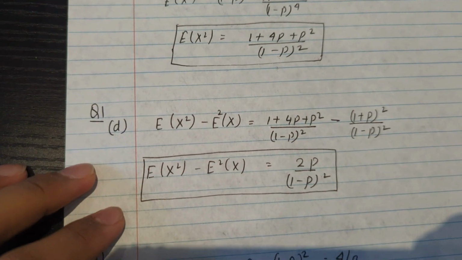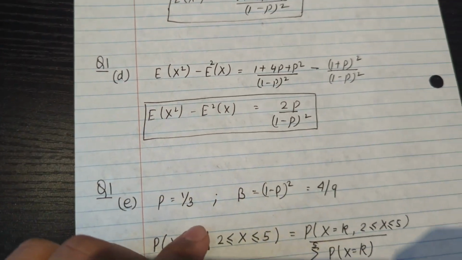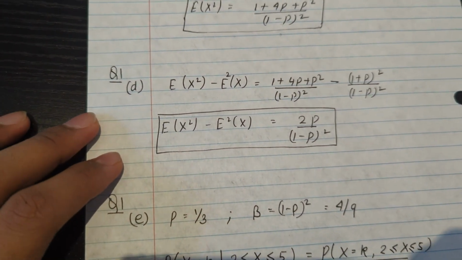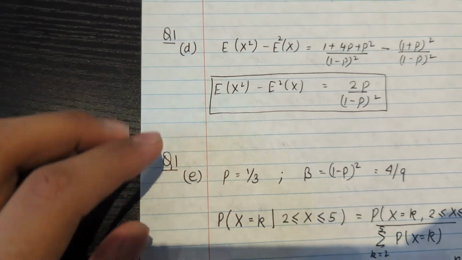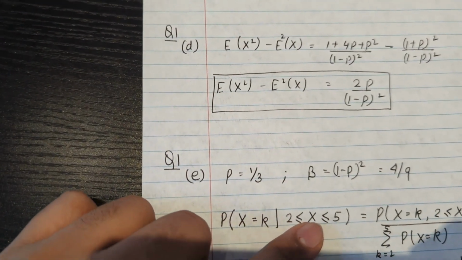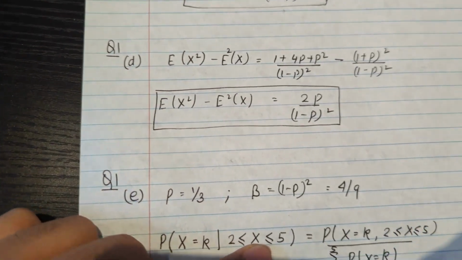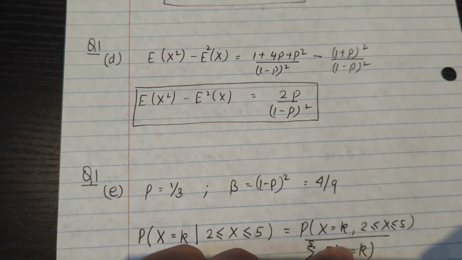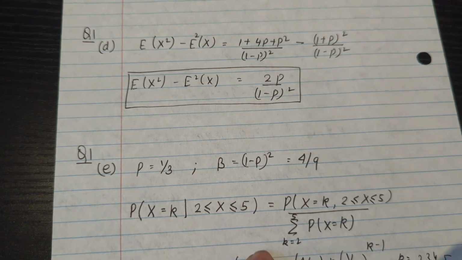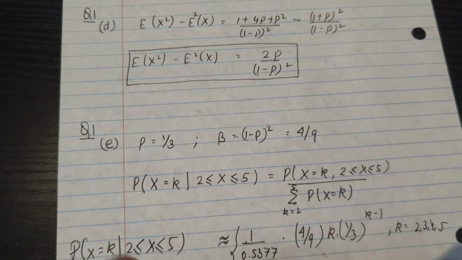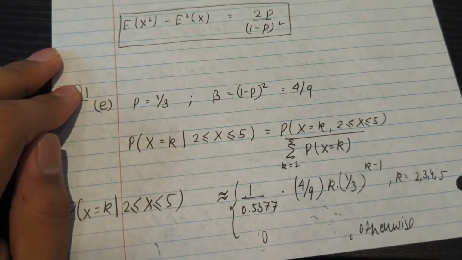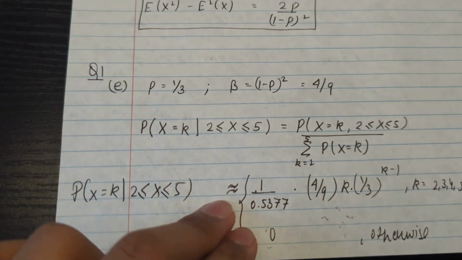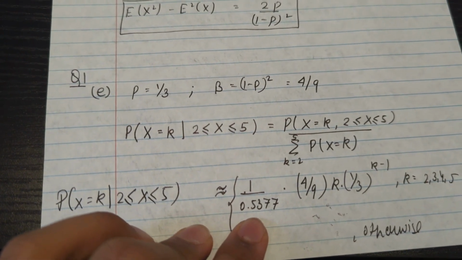Now for the fifth part, we have been given p equals 1 by 3, so b becomes 4 by 9. Now we have to find the probability of x equals k given x is in the range of 2 to 5, which can be written as the probability of x equals k, the normal conditional probability, divided by the probability of x in 2 to 5. The denominator becomes 0.5377.